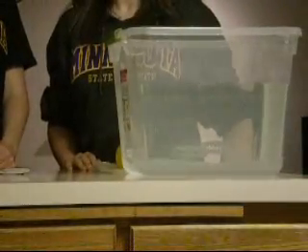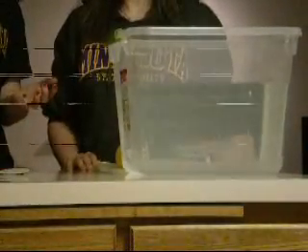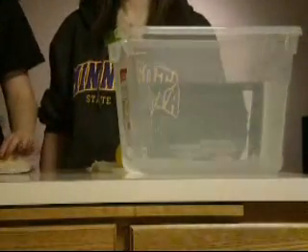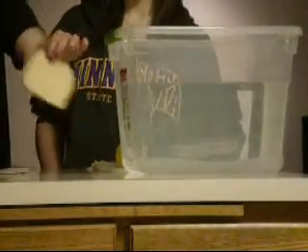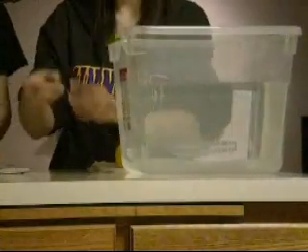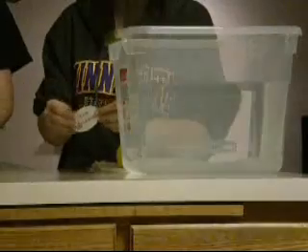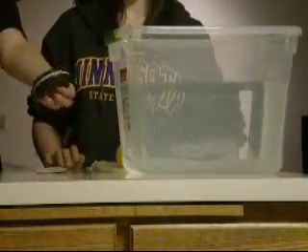Now we're playing Guess the Density. Sink or float. Our first object is an egg. Our second object is a piece of bread. Our third object is gummy bears. Our fourth object, a Target name tag. And our fifth object is a giant ice pack that looks like an Oreo.